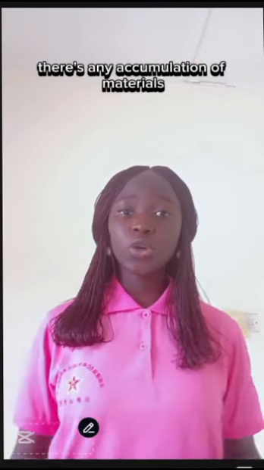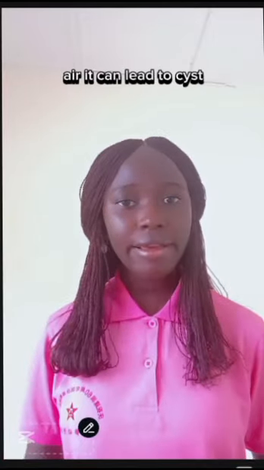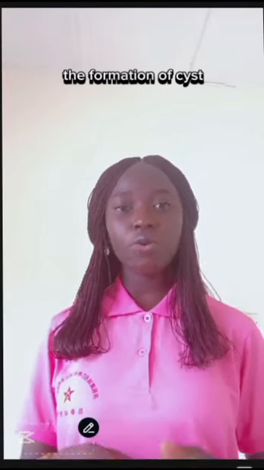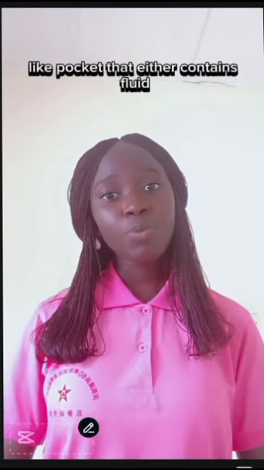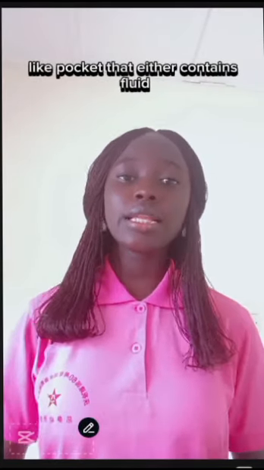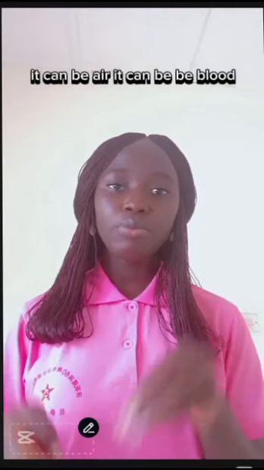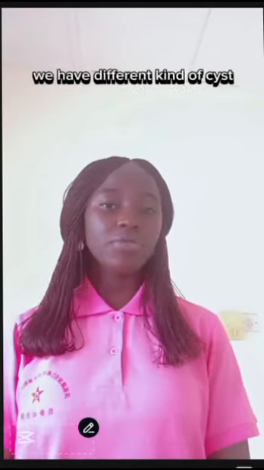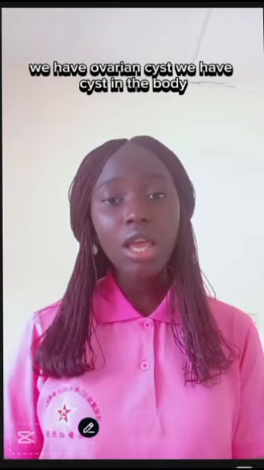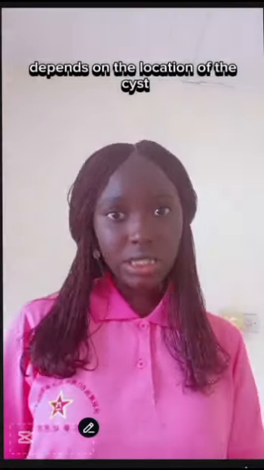Any accumulation of materials, either pus, blood, air, can lead to the formation of a cyst. So it is like a closed sac-like pocket that can contain fluid, air, blood, or pus. So that's cyst. We have different kinds of cysts. We have ovarian cyst, we have cysts in the body. It depends on the location of this cyst.